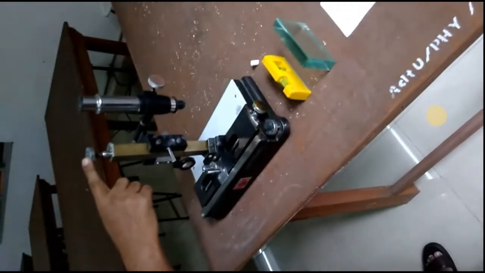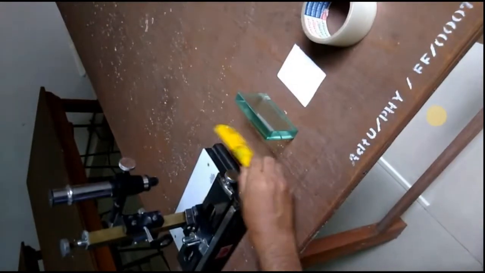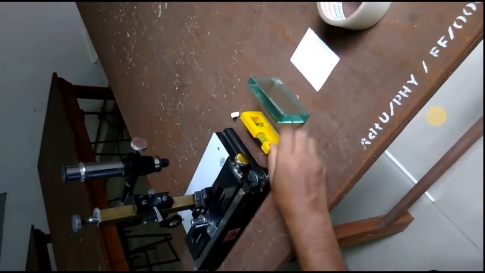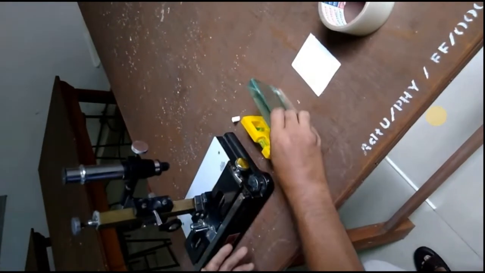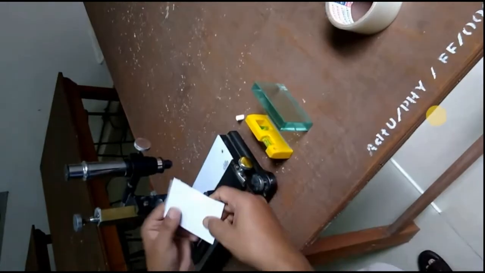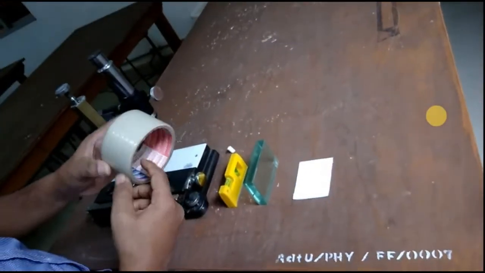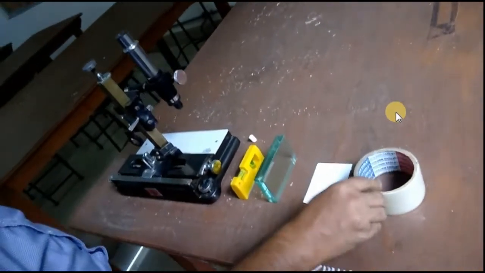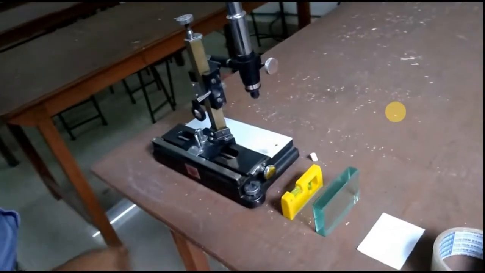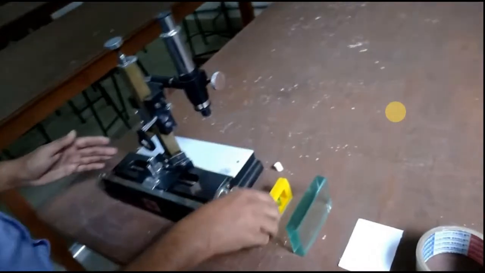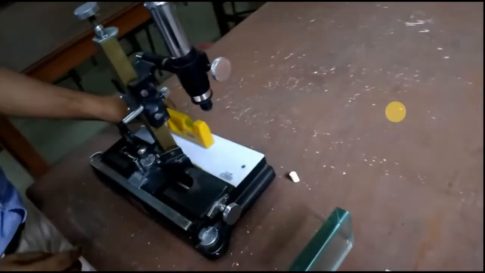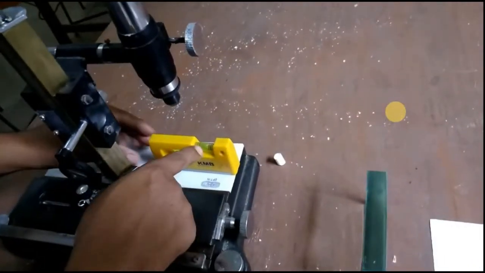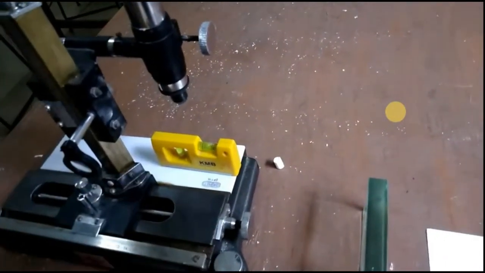So this is the traveling microscope. This is the spirit level, and this is the glass slab whose refractive index you are going to find out. This is a piece of paper, and this is the tape to fix this paper on the platform of the traveling microscope.